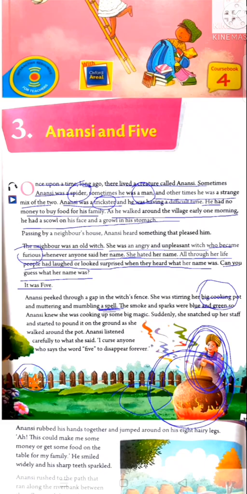Anansi was very serious, and he listened very carefully to what the witch was saying. Here the witch is saying that I curse anyone who says the word 5 to disappear forever. So if someone says the word 5, then he or she will disappear, meaning he or she will not be visible anymore. This is a curse. So the magic was this: if someone pronounces the word 5, he or she is going to disappear.